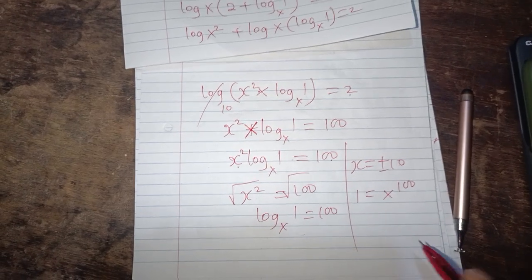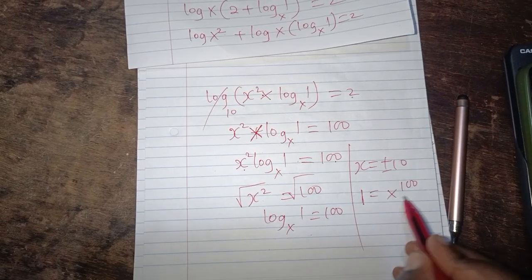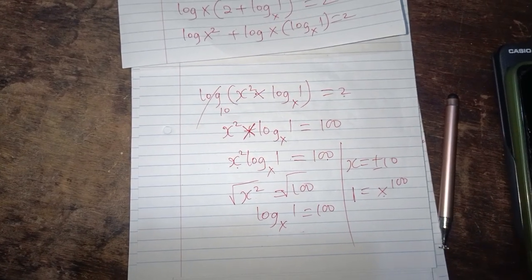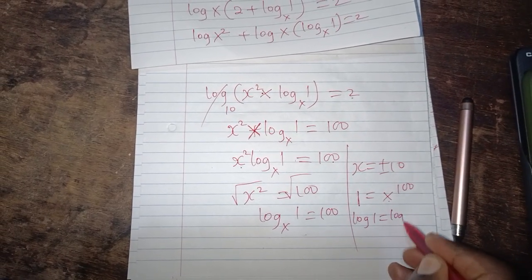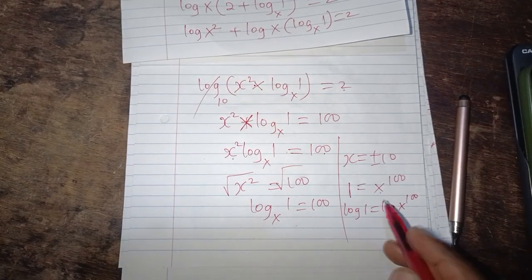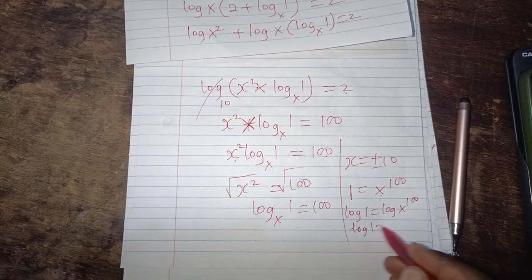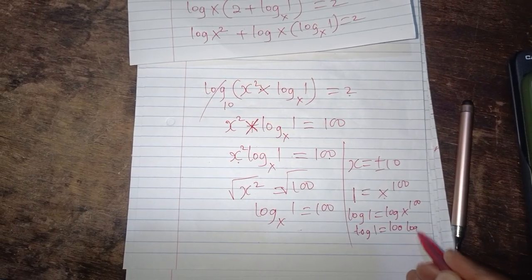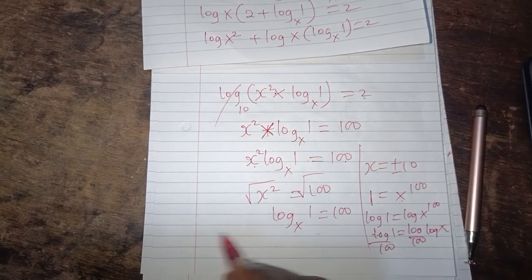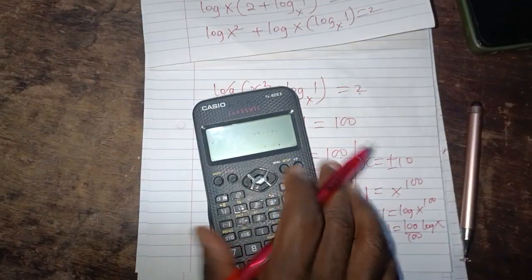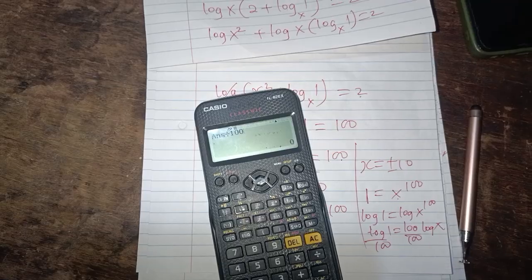So I want to get the value of x. 1 is the same as what raised to 100? That is the question now. I will use logs. I say log 1 is equal to log x raised to 100. If I drop the power, I have log 1 equals 100 log x. So I divide by 100 on both sides, and log 1 divided by 100 gives me 0.